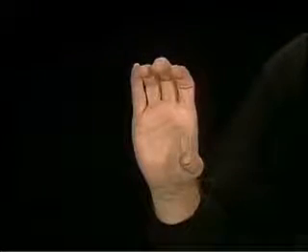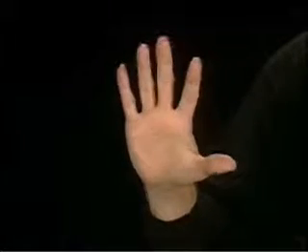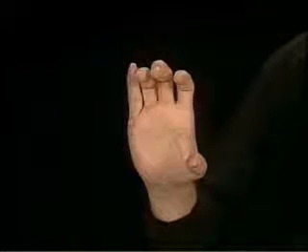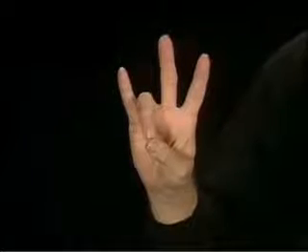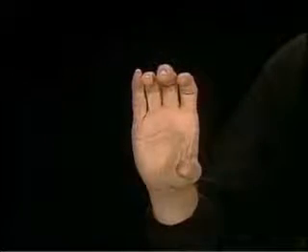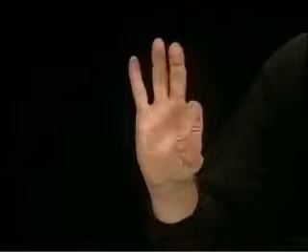You already know that this is the sign for 100. Now, let's add to what you already know. What's 200? Right, 200. And 300? Right, 300. 400? 500. 600. 700. 800. 900.